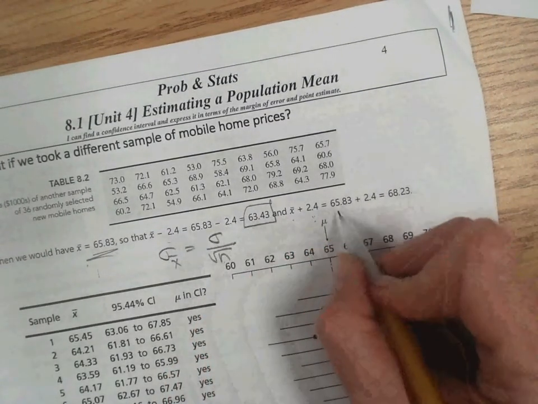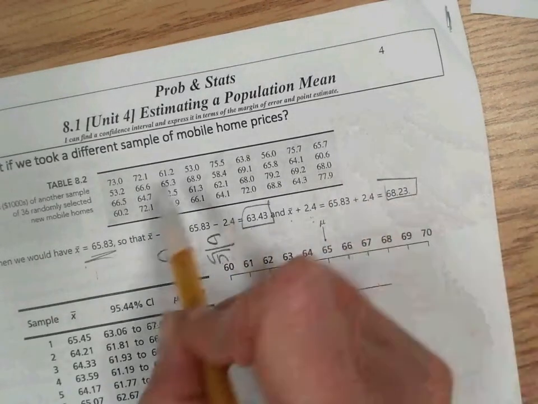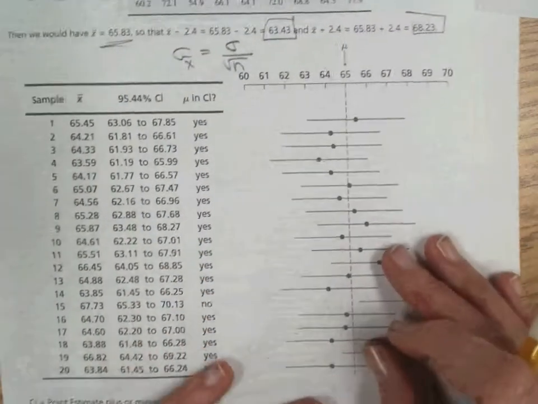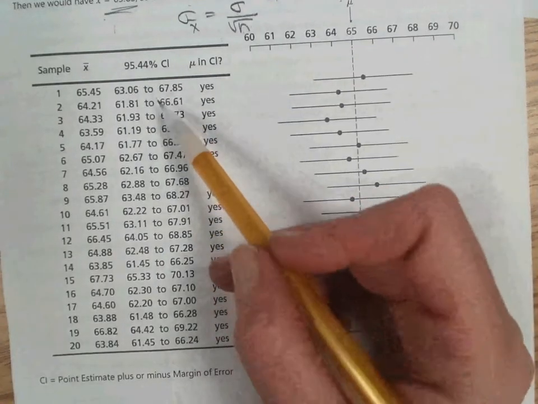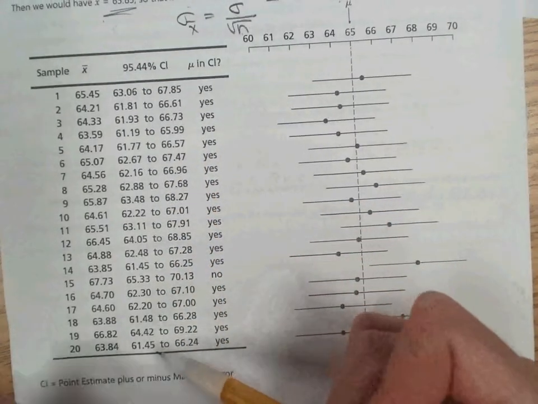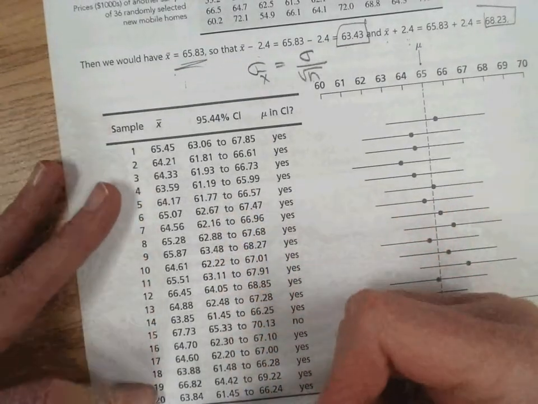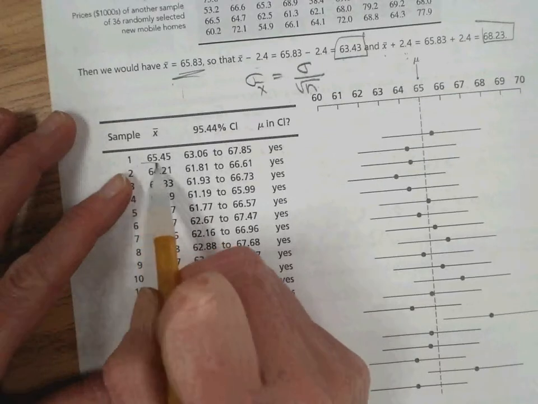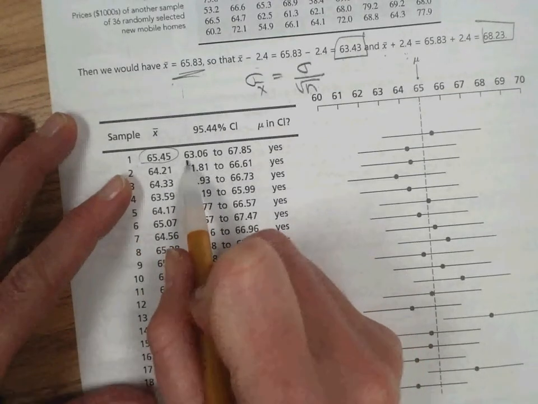And then you have your lower bound and your upper bound, and so this creates another confidence interval. Each new sample creates its own confidence interval, and you can see here, already done for us, are all of these different confidence intervals based on all these different point estimates. So here's one sample of size 36, where the mean was $65.45 thousand.